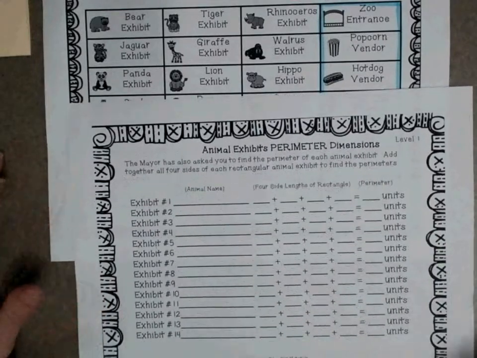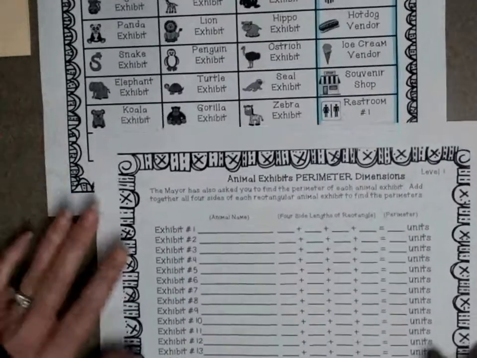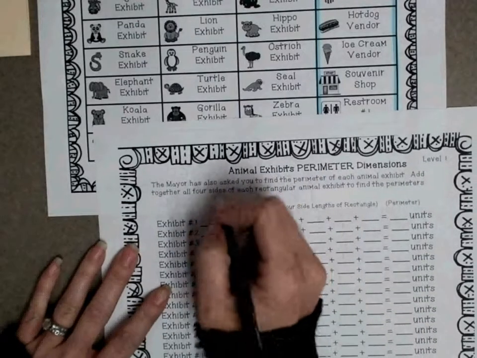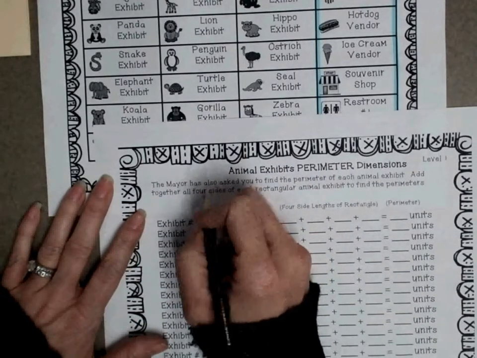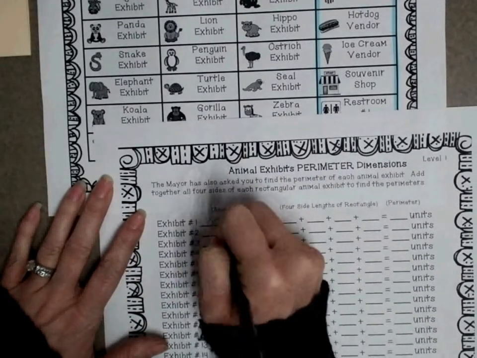Sorry about that. All right, so my exhibit 1 will go with koala, and my accent's not nearly as great as yours. It's pretty good. We're going to work on that.